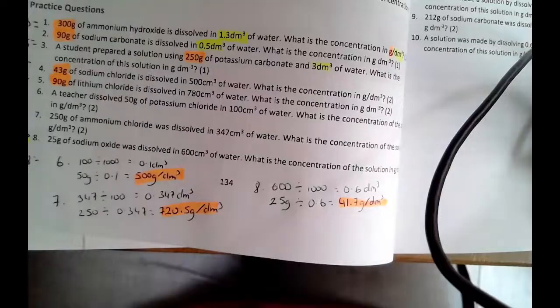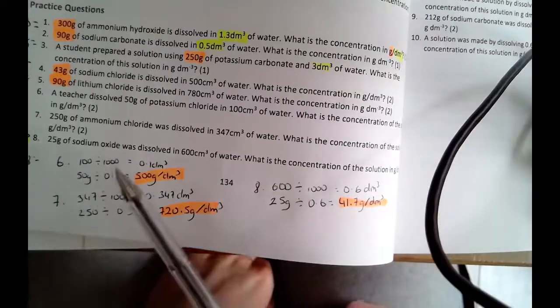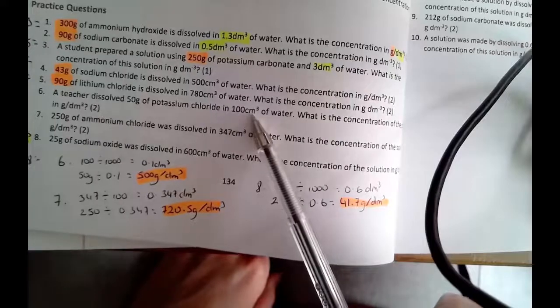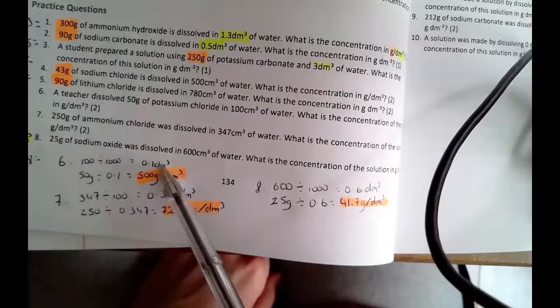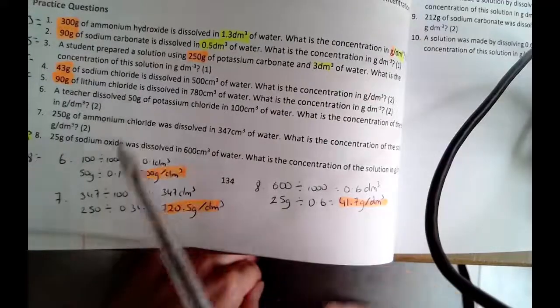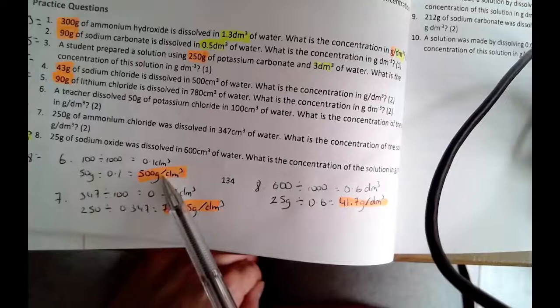Okay, so I've done the answers to questions 6, 7, and 8. They're all done the same way. Question 6, you're given your volume in centimeters cubed. I divide by 1,000 to get decimeters cubed. Then I take the mass in grams, 50, divide by the volume and get my final answer.